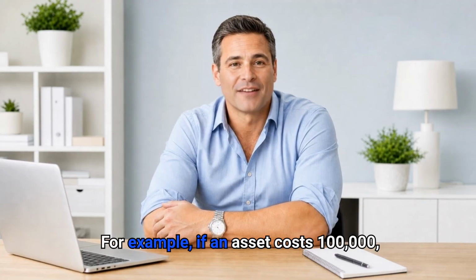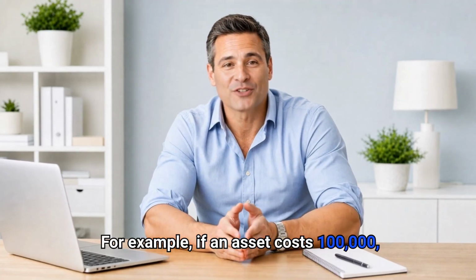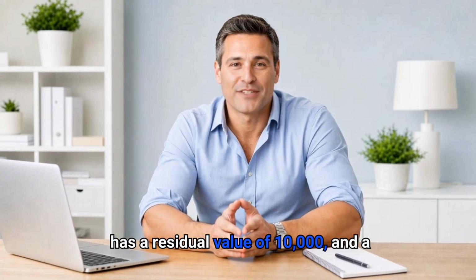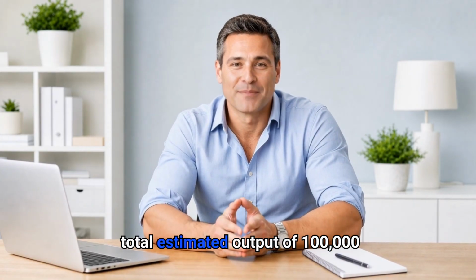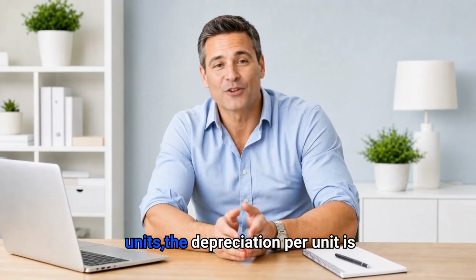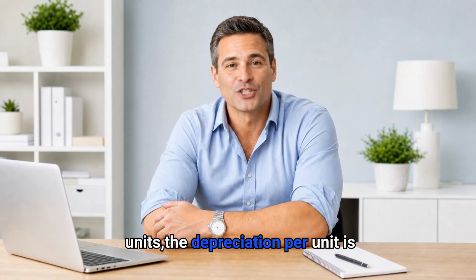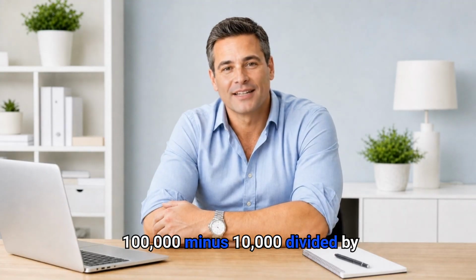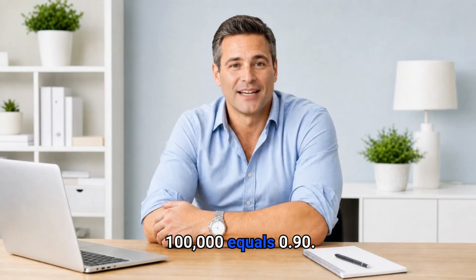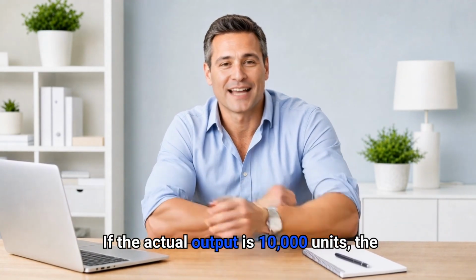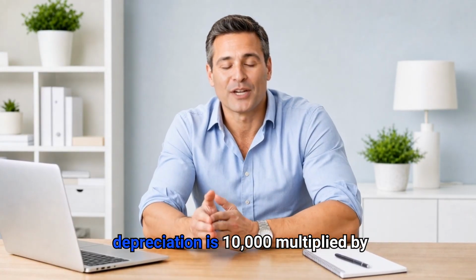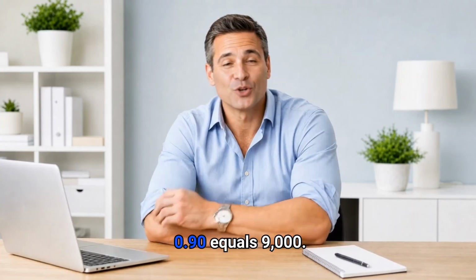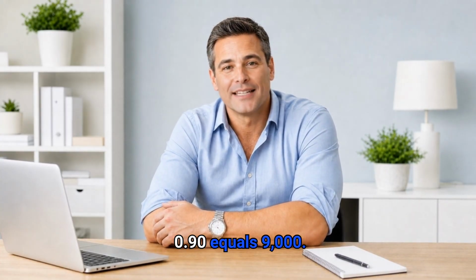For example, if an asset costs 100,000, has a residual value of 10,000, and a total estimated output of 100,000 units, the depreciation per unit is 100,000 minus 10,000 divided by 100,000 equals 0.9. If the actual output is 10,000 units, the depreciation is 10,000 multiplied by 0.9 equals 9,000.